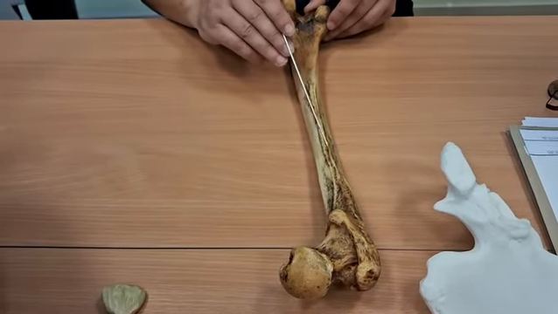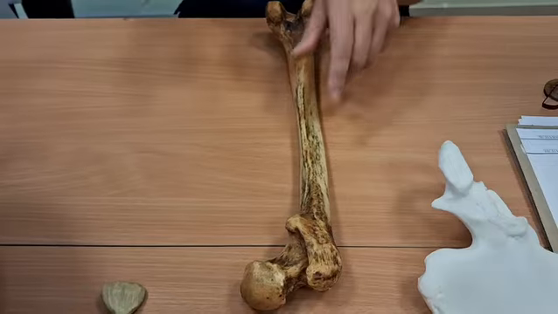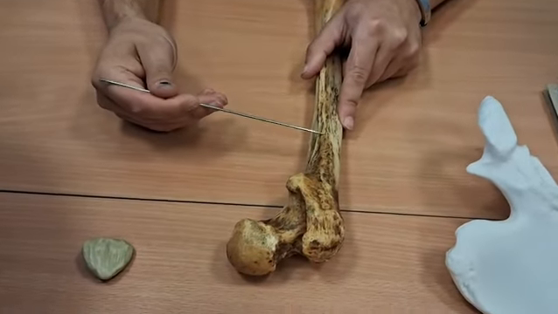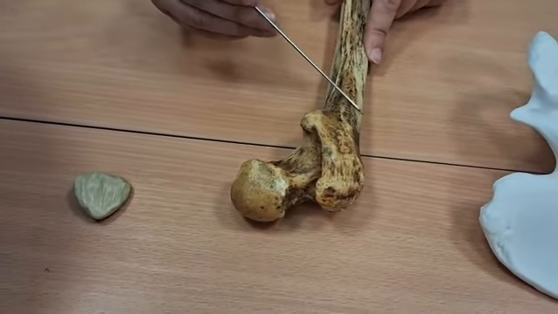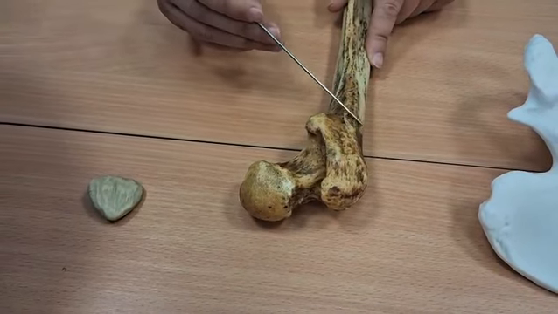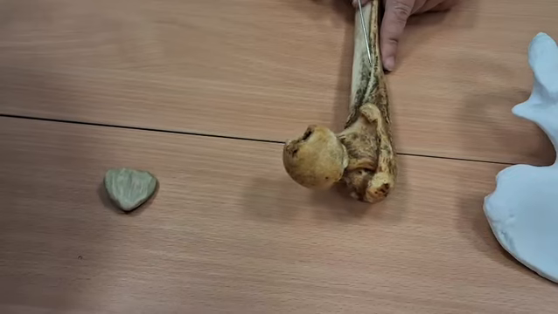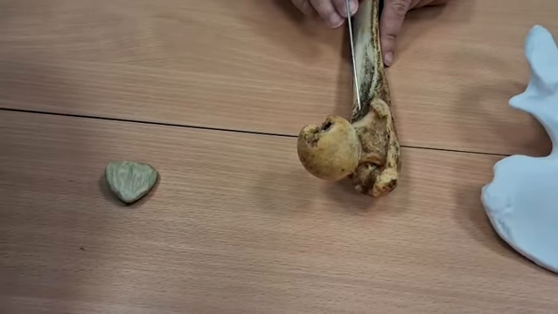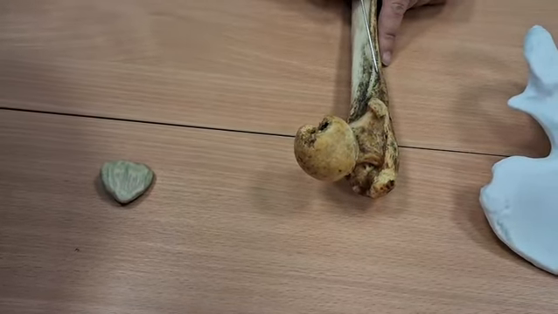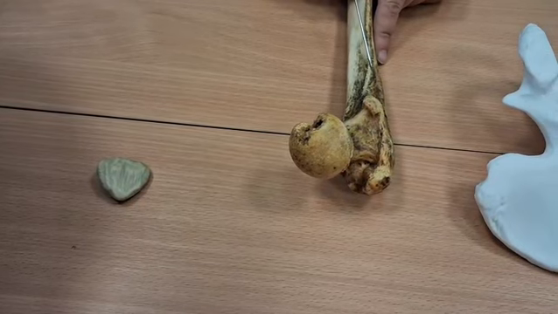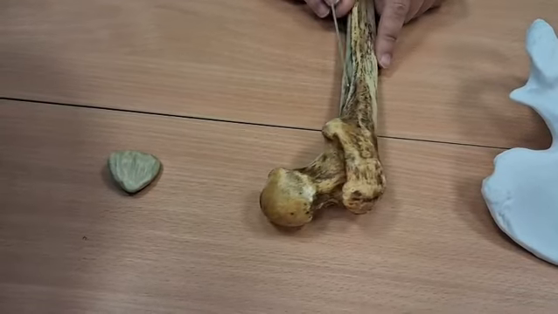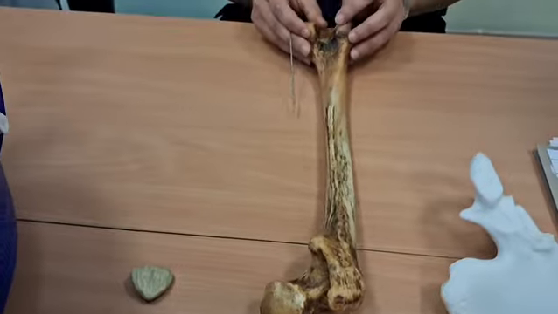Superiorly, these two lips also separate from one another. The lateral lip continues into a big tuberosity, which is called tuberositas glutea, for gluteus muscle attachment, but the medial lip continues into a line which is called linea pectinea, the pectineal line.